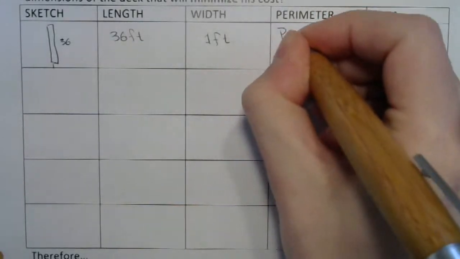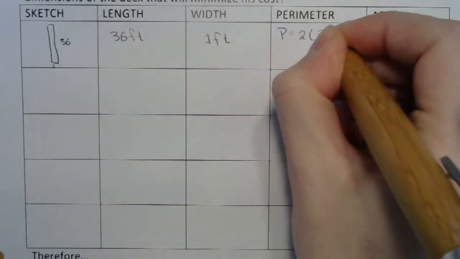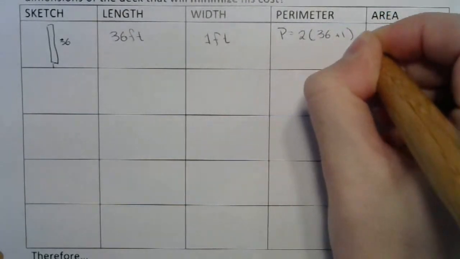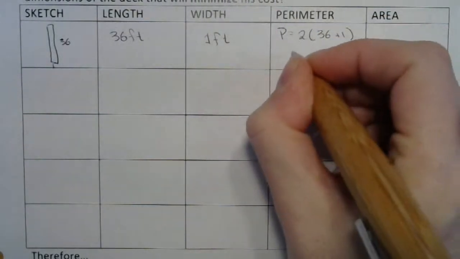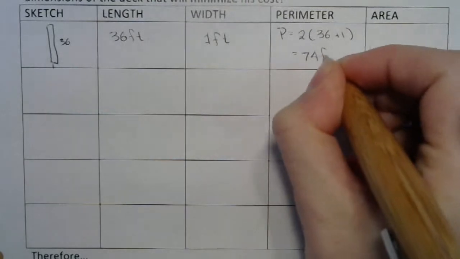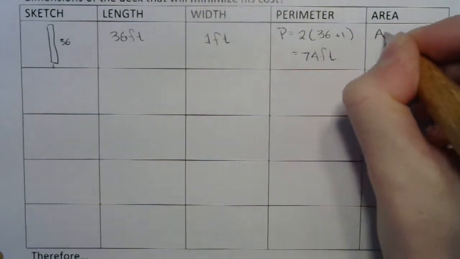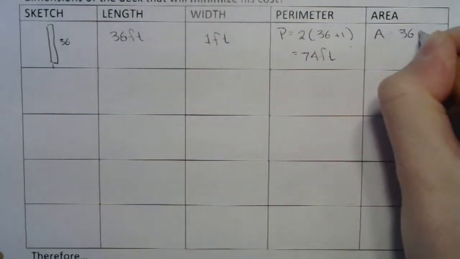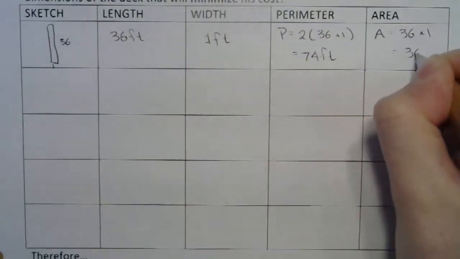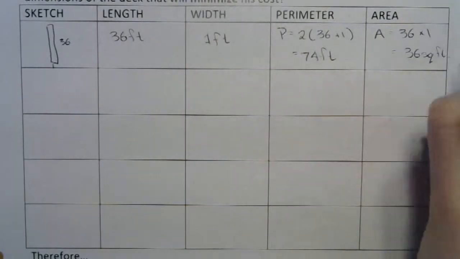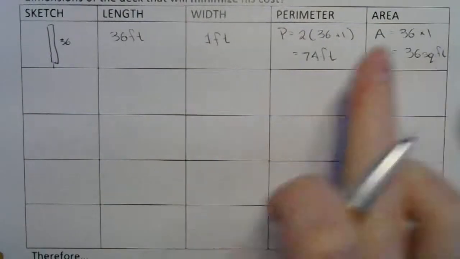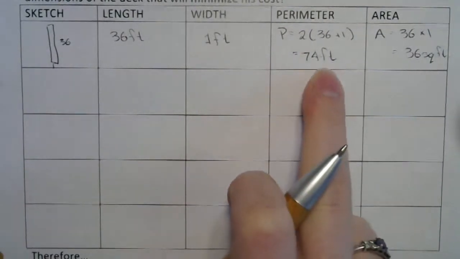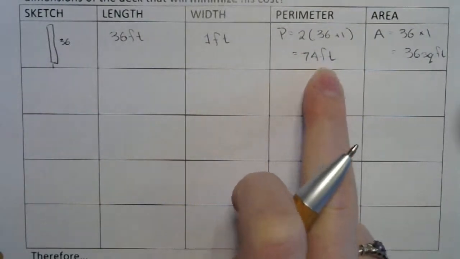And so our perimeter would be 2 multiplied by 36 plus 1. There's 2 of each of these lengths. So that's going to give us 74 feet. And then area would be 36 times 1, 36 square feet. So we have our 36 square feet, and this shape would give us a perimeter of 74 feet.